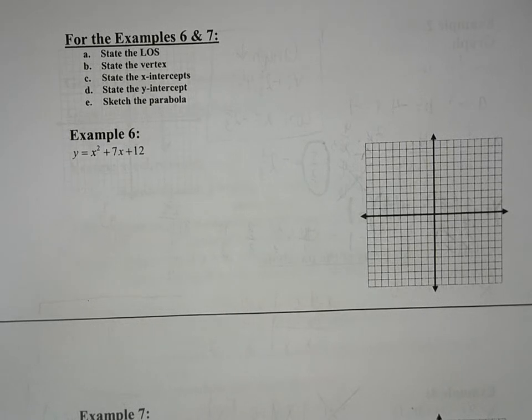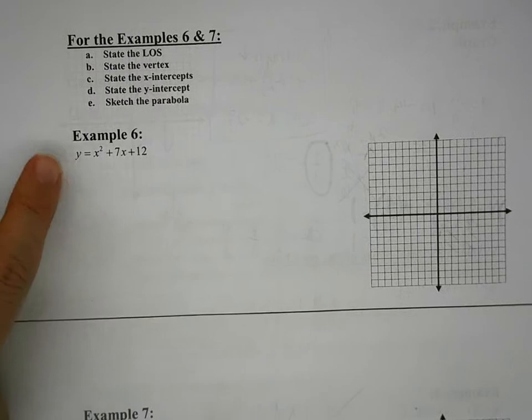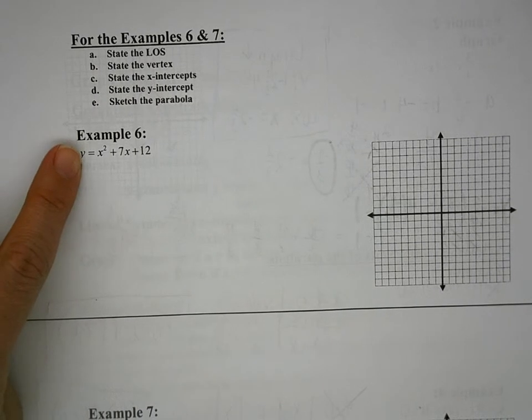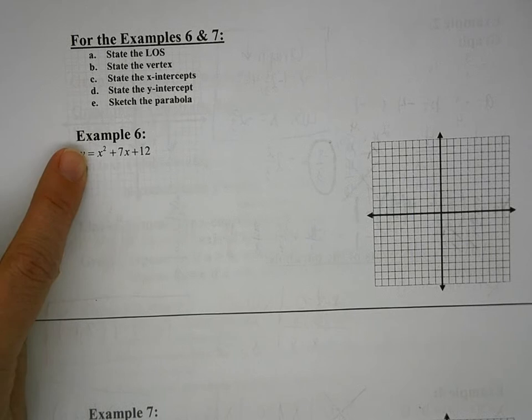Does anybody know how we would find the y-intercept? Cody. Good. Okay, so you know how when we're finding our x-intercepts, focus, pay attention. When we are finding our x-intercepts, we plugged in 0 for y and solved for x, right?